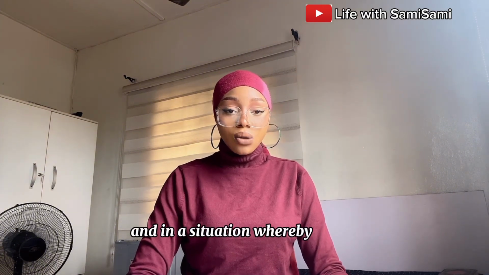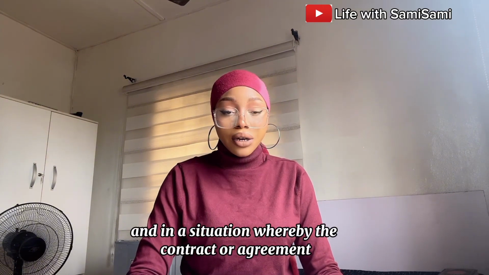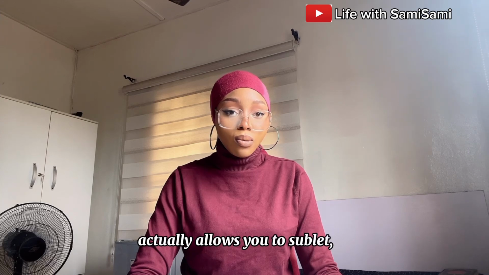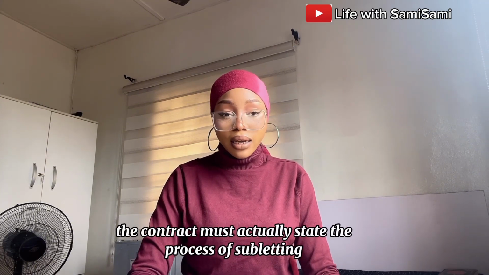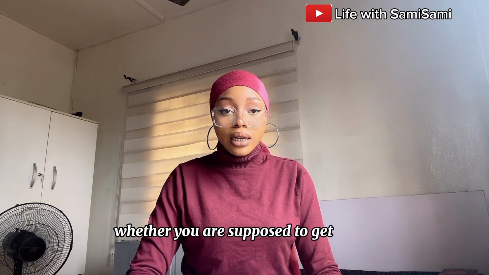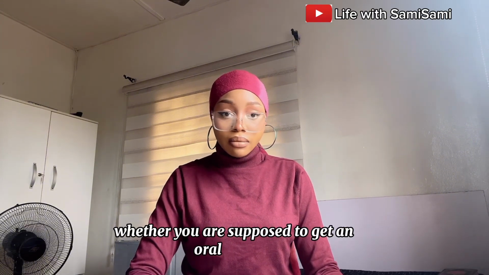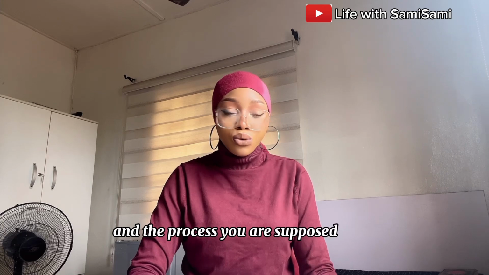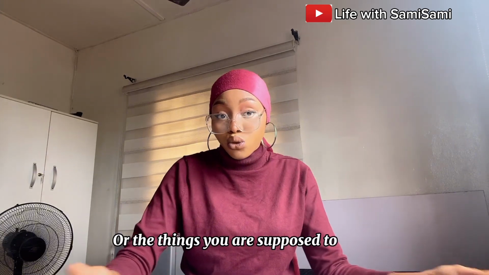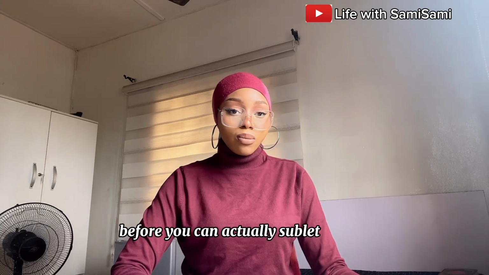And in a situation whereby the contract or agreement actually allows you to sublet, the contract must actually state the process of subletting, whether you are supposed to get an oral consent or a written consent from a landlord, and the process you are supposed to go through or the things you are supposed to do before you can actually sublet to a third party.